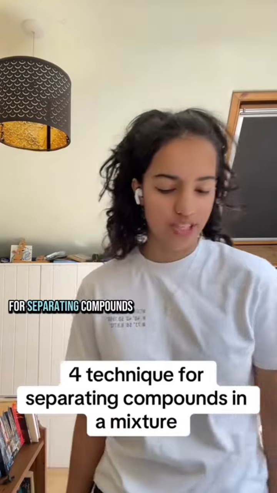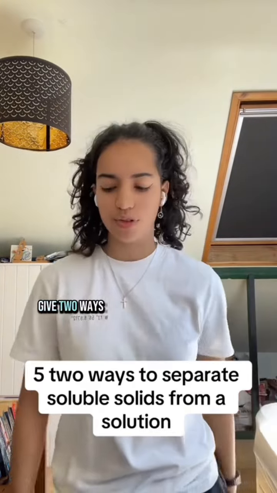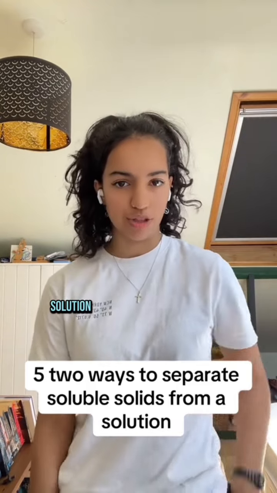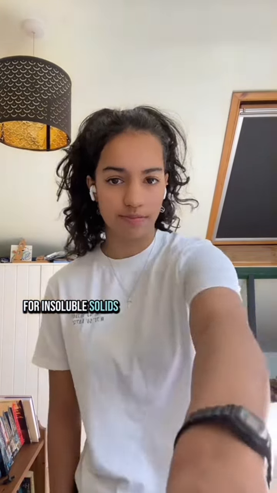Name a technique for separating compounds in a mixture. You could have said paper chromatography. Give 2 ways to separate soluble solids from a solution. You could have said evaporation or crystallization. Now, if you said filtration, this is actually for insoluble solids.